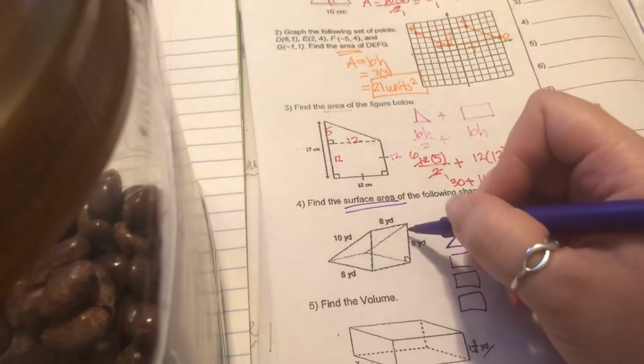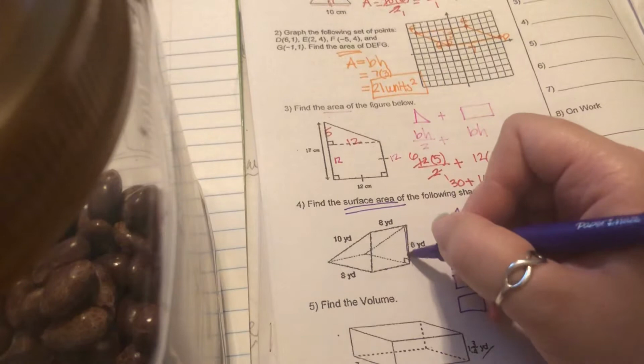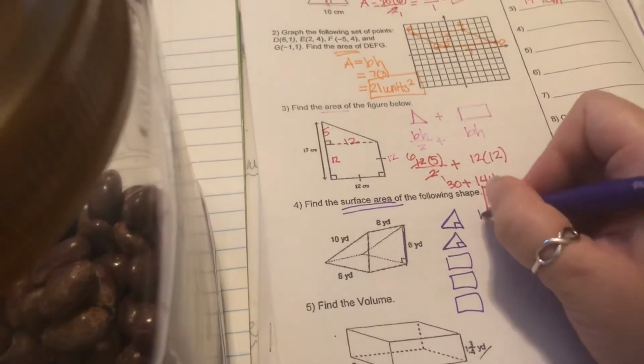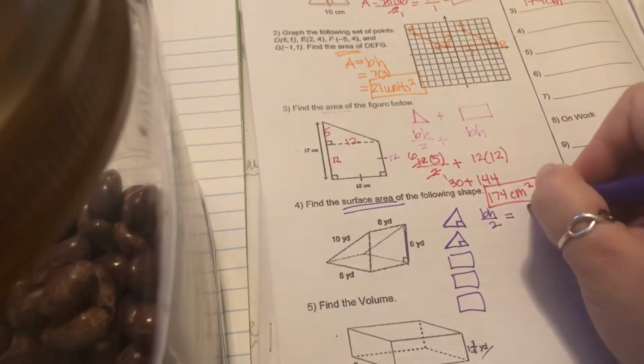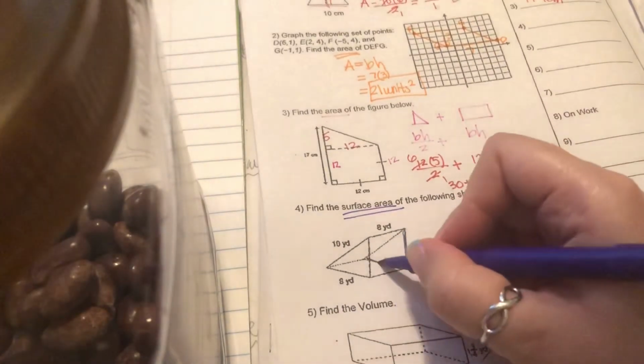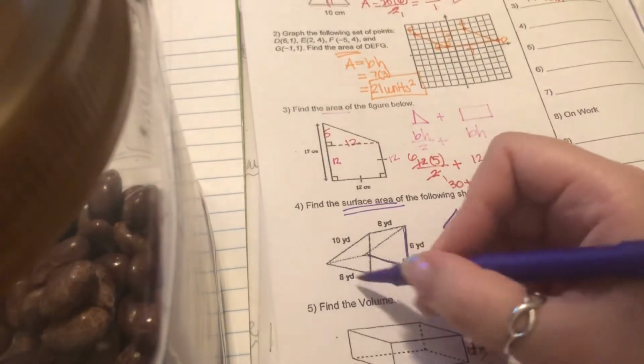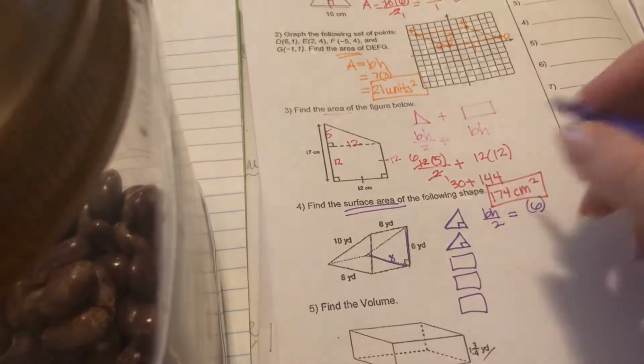Okay, well this triangle right here has a height of 6 and a base length of, well, this is the same as this, so a base of 8.